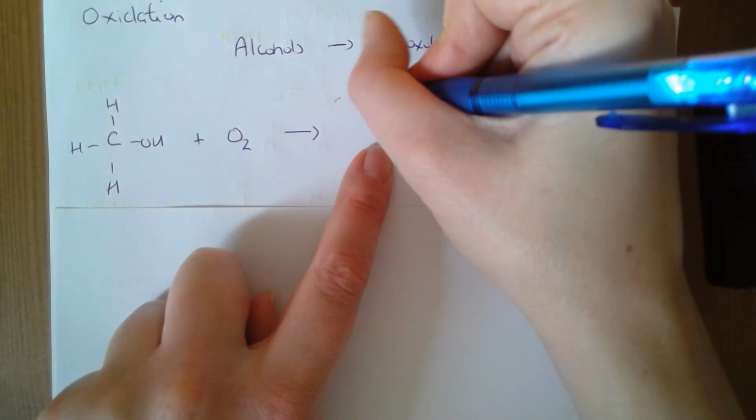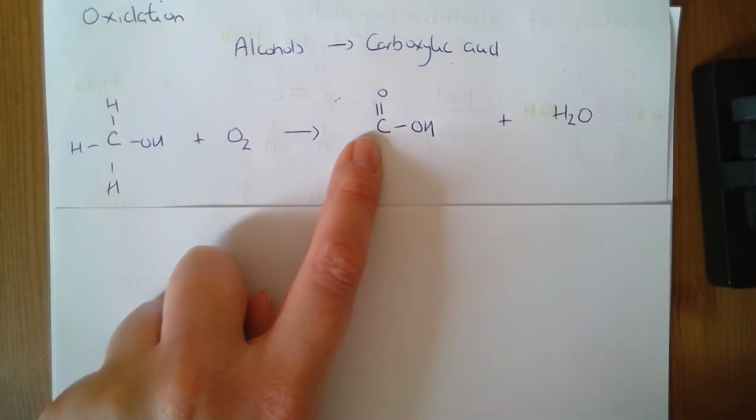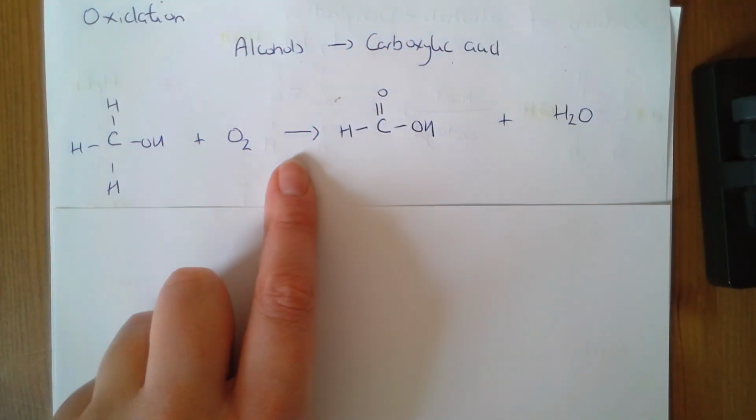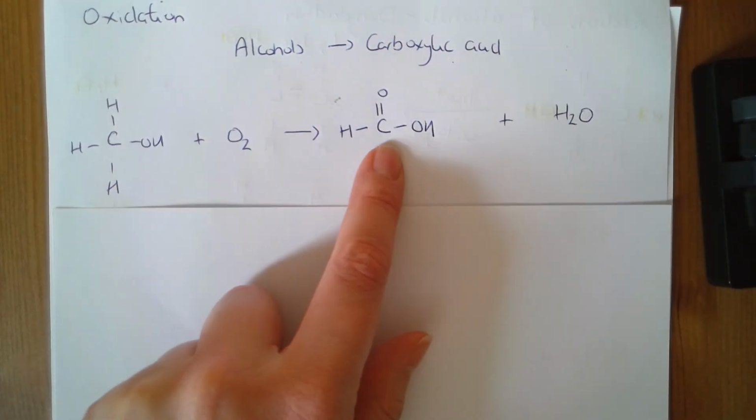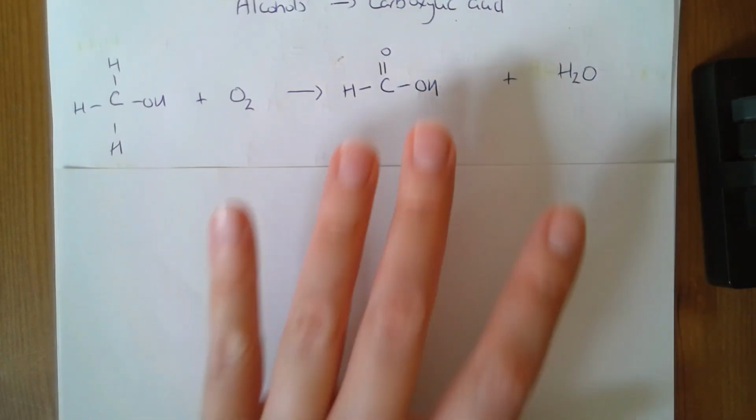So I've got one carbon. I draw my carboxylic acid functional group. I can see that carbon's missing a bond. That's going to go to a hydrogen. So I've gone from methanol to methanoic acid by reacting with oxygen. Water is an extra product here.